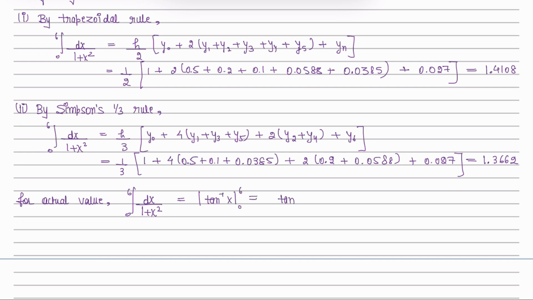This value will be tan inverse 6 minus tan inverse 0, which will be equal to 1.4056.